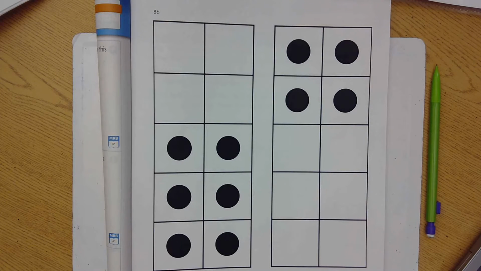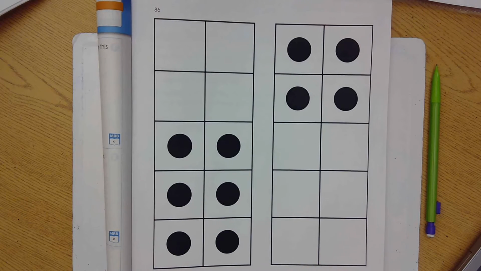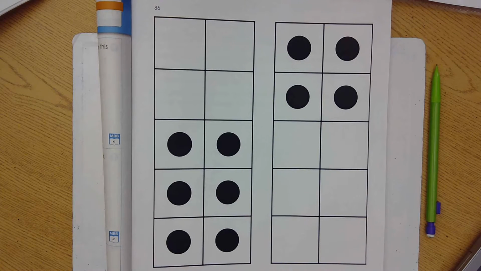Go ahead and take some time right now to draw this double tens frame in your math journal book. You may want to pause the video and take time to draw the tens frame in your math journal.